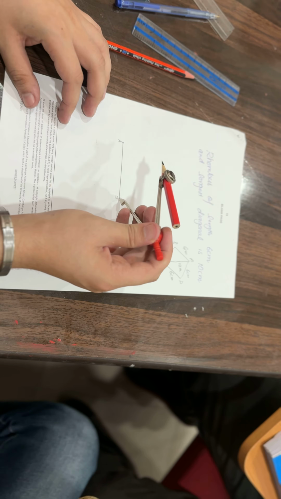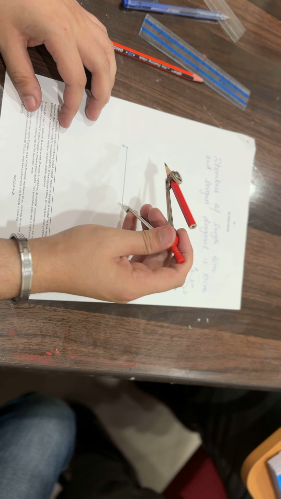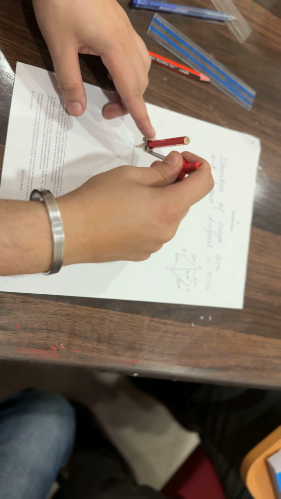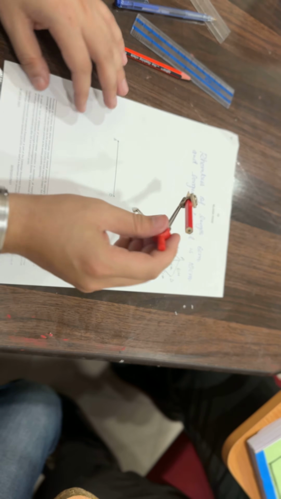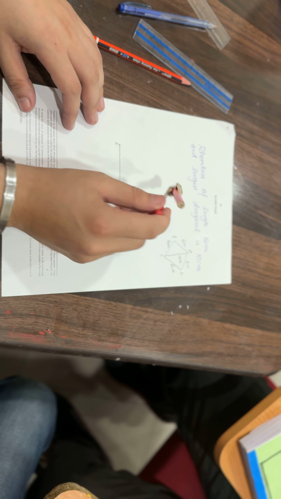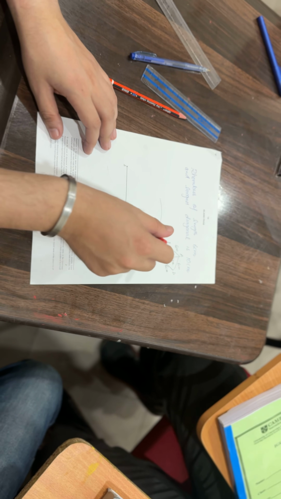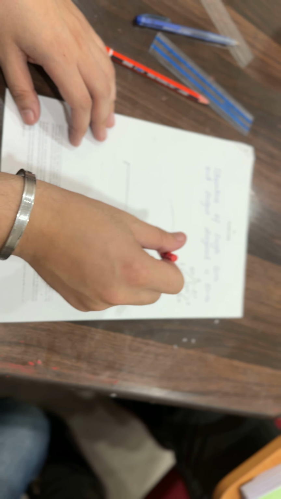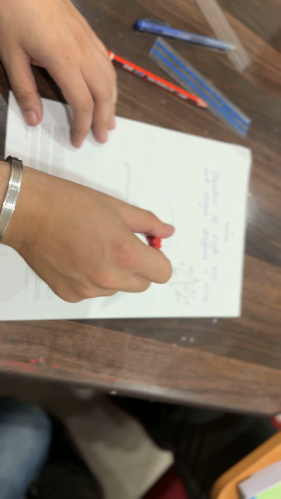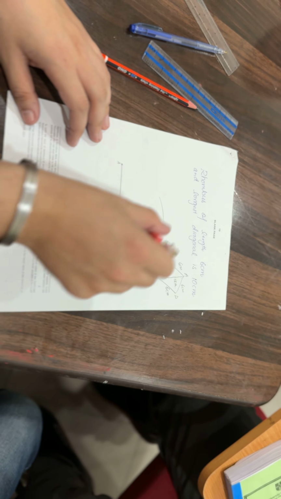So I'm going to just open the compass 6 centimeter. This is 6 centimeter approximately. Tighten this screw, this is very much important before the Cambridge exam. So I'm going to put the compass at B like this in order to draw an arc like that. Now I got the idea that this distance is 6 centimeter away from this point B.